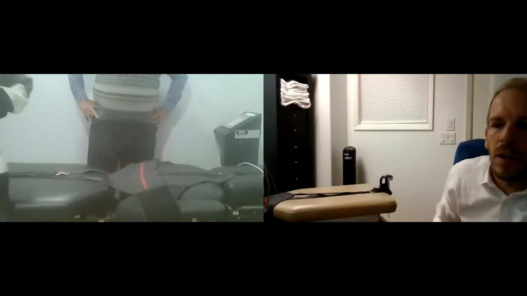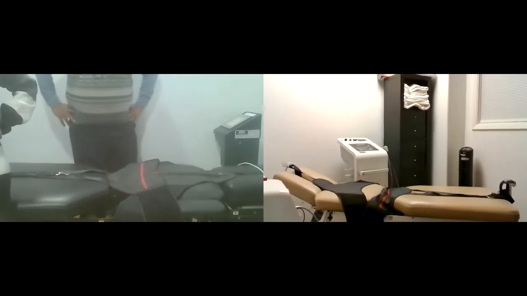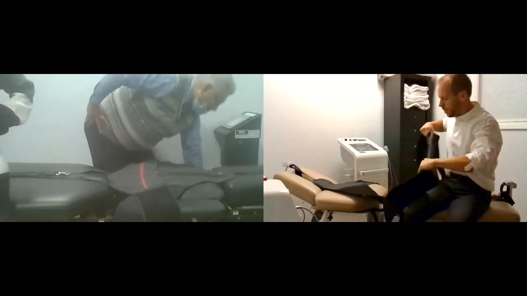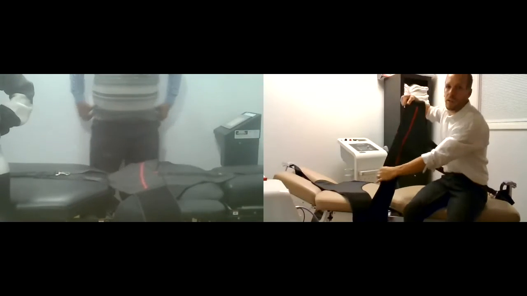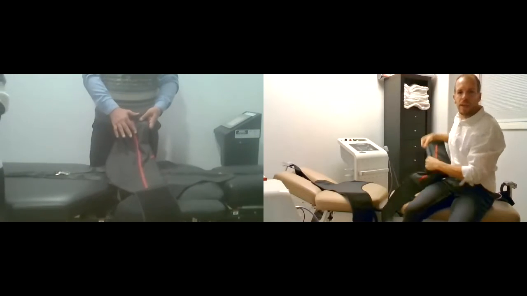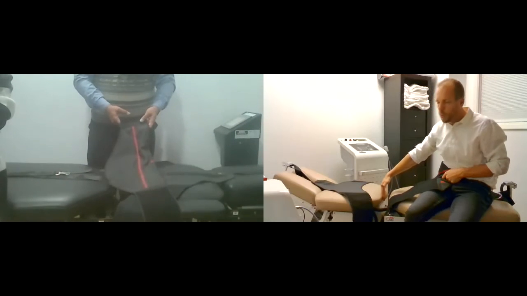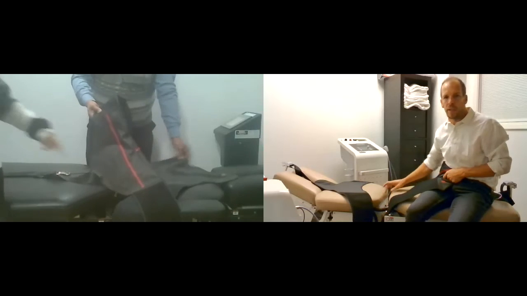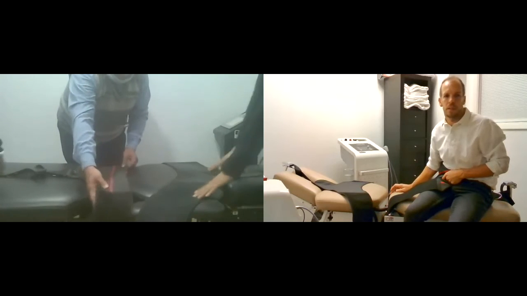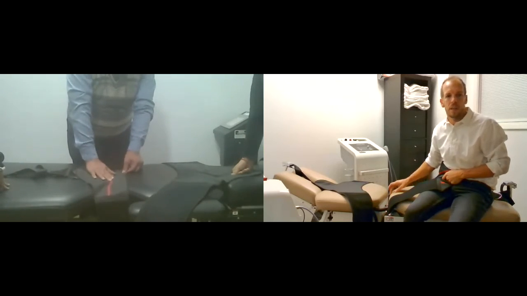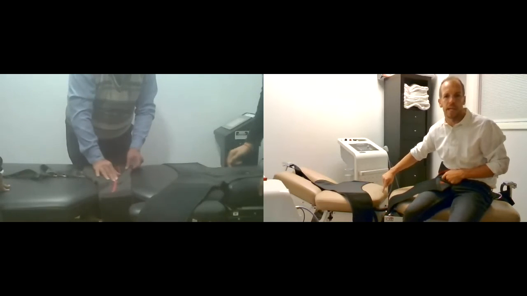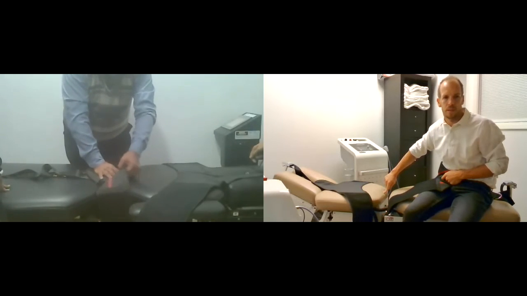So what we're looking for on the harnessing: on your harnessing, you have this red line here. That red line is always going to go in line with the bottom of this cushion right here. So you have this gap in the table. You want the red line to be at the top of the gap, where the bottom of the thoracic cushion is.